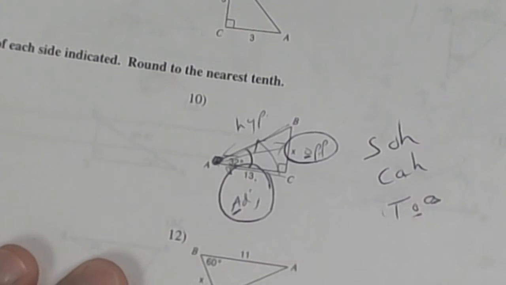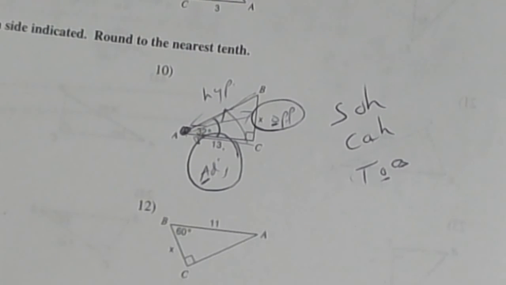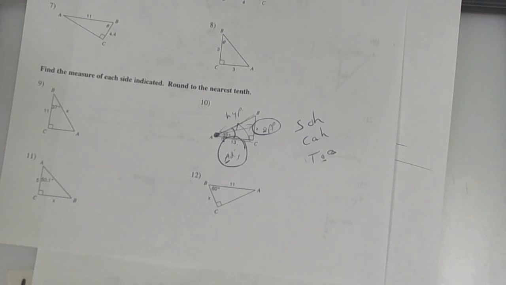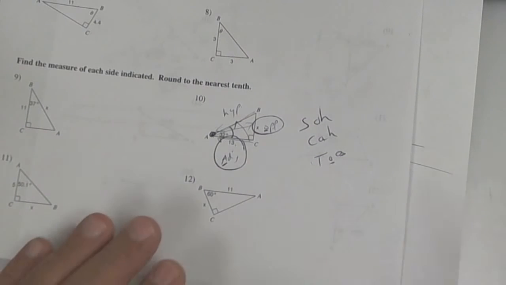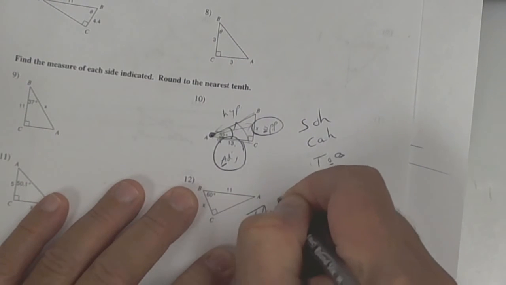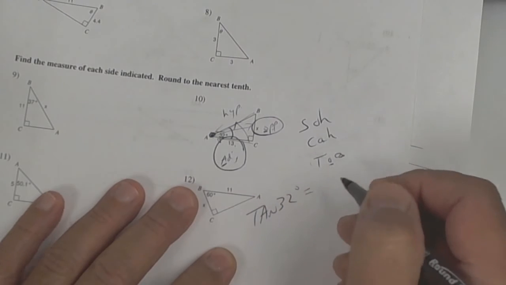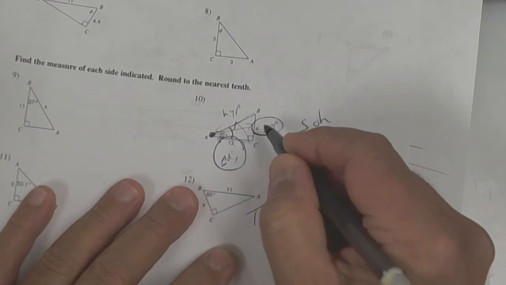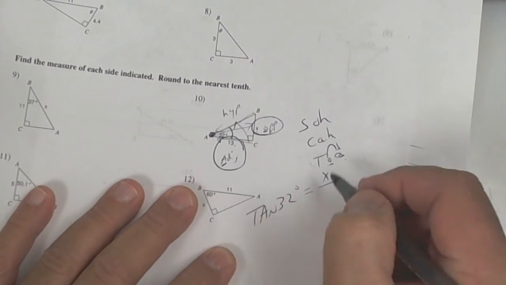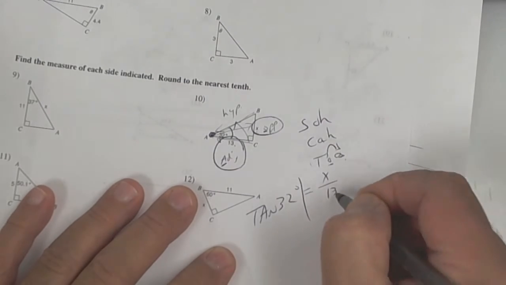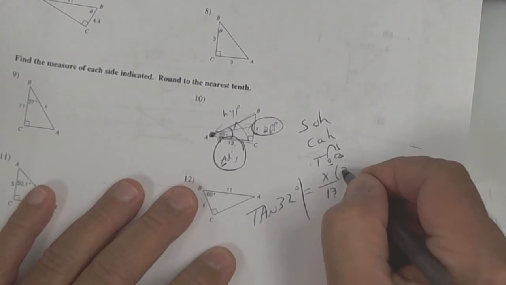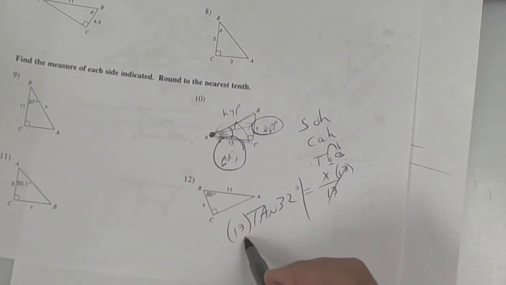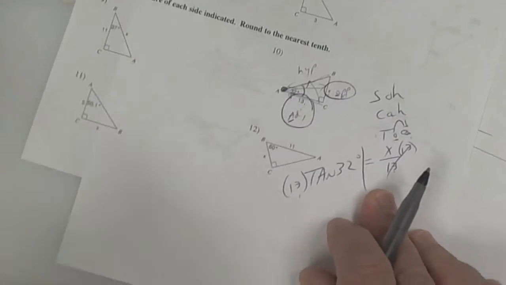It'd be tangent. So you want to write, and let me minimize this a little bit so I don't run out of workroom. So you want to write your formula, and your formula is going to be the tangent of 32 degrees is equal to, now the O comes first, so the O goes on top. So it's opposite, which is x, over adjacent, which is 13. So here you're dividing by 13, so all you do is multiply both sides by 13. I would put the 13 in the front. We talked about this a lot.